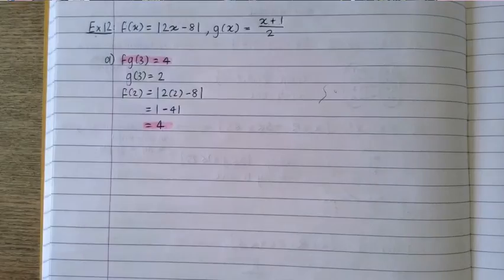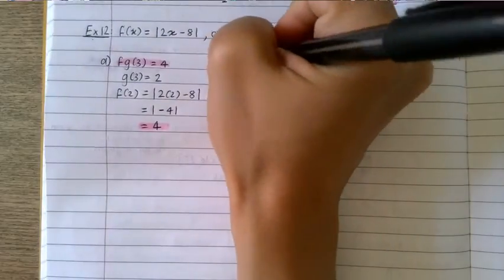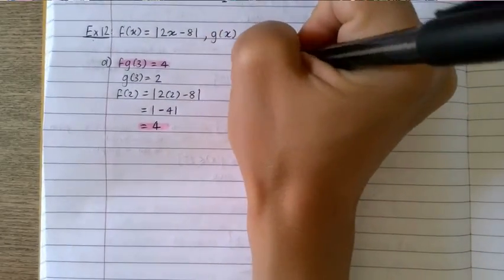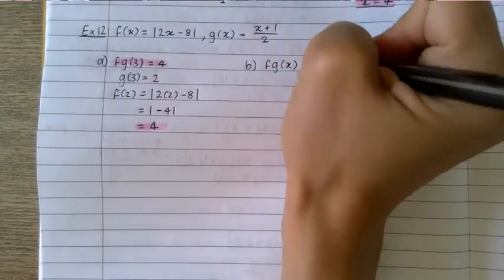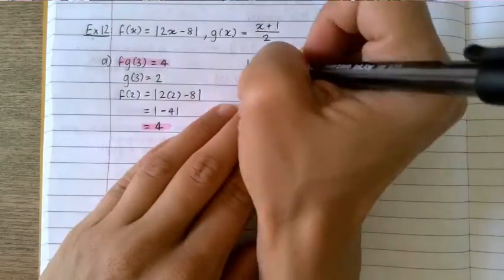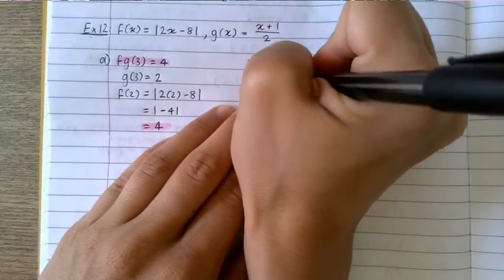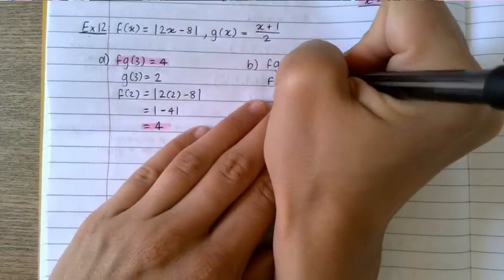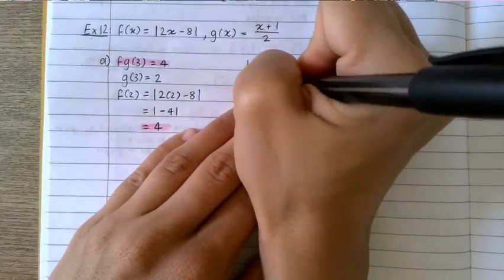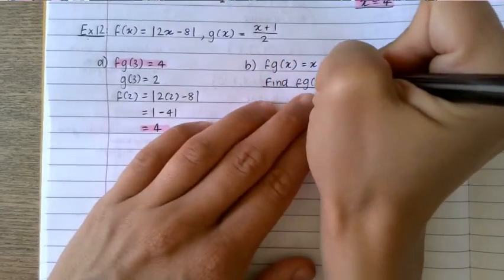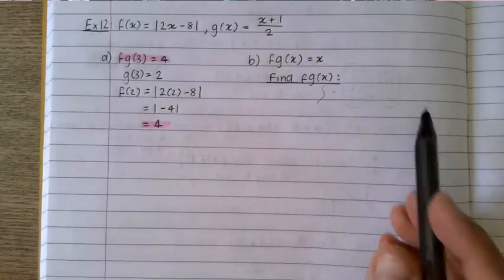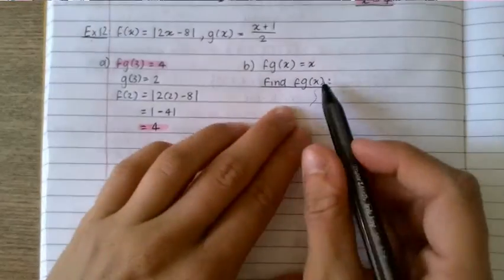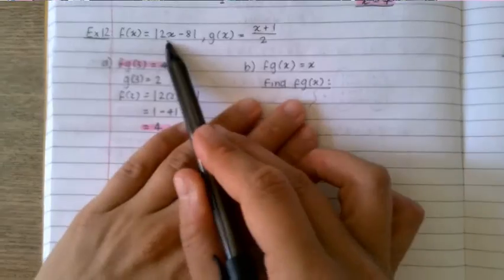Part B wants us to solve fg of x equals x. So we're first going to find an expression for fg of x. We found fg of 3 in part A, but we need an expression for fg of x, so we can make that equal to x. So that means we're going to put all of g into f.